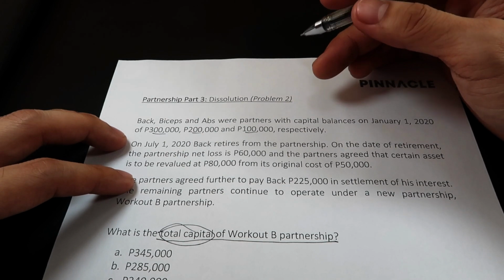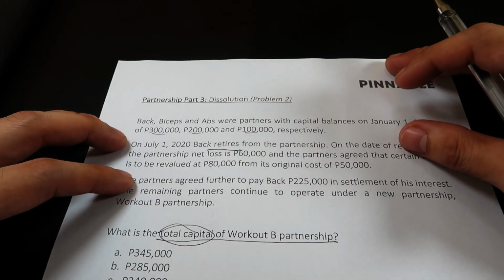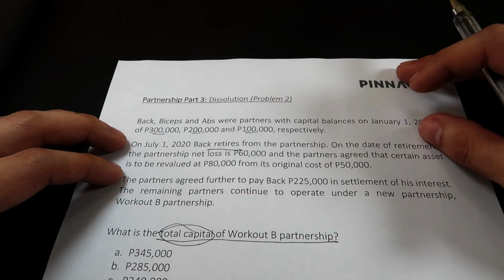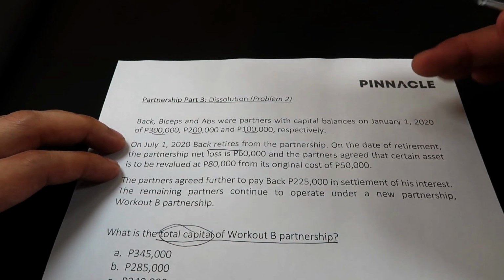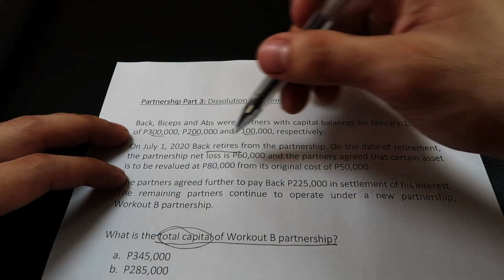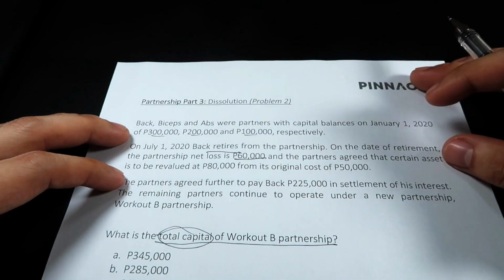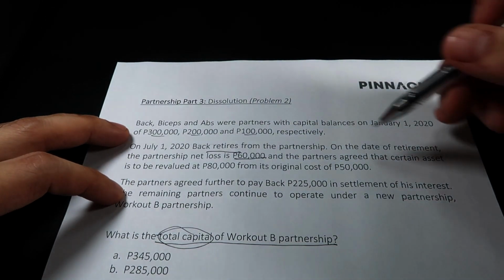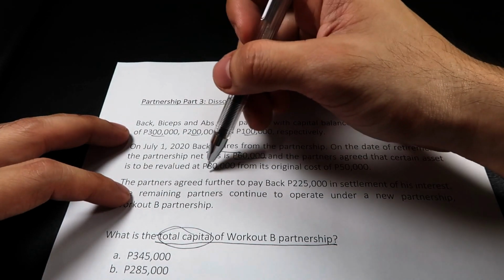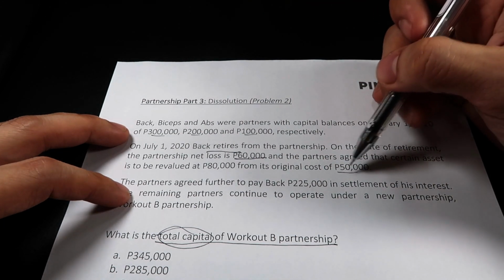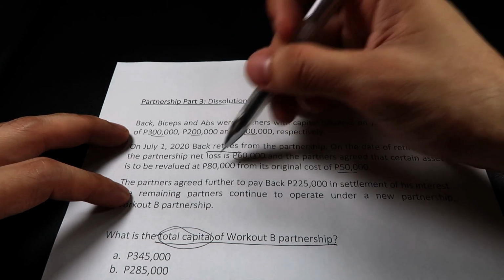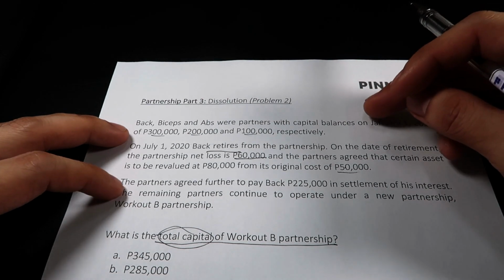This time, retirement naman. Alright, in the first problem, it's admission. This time, retirement. Also a form of dissolution. On that date of retirement, the partnership's net loss is 60,000, and the partners agreed that certain assets to be revalued at 80,000 from its original cost of 50. From 50 daw, gagawing 80,000. So that's an increase of 30,000.